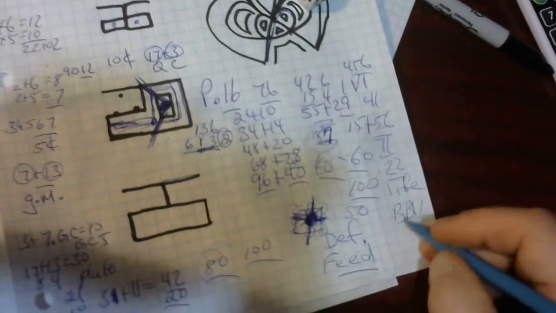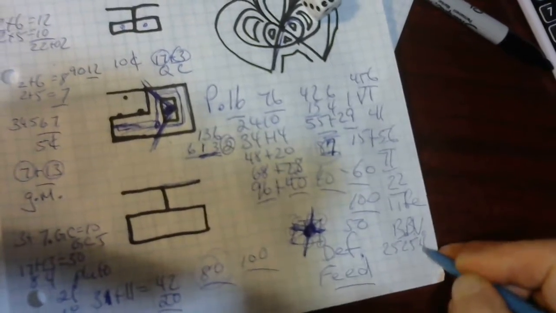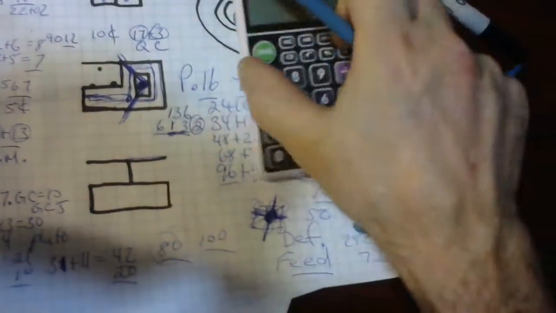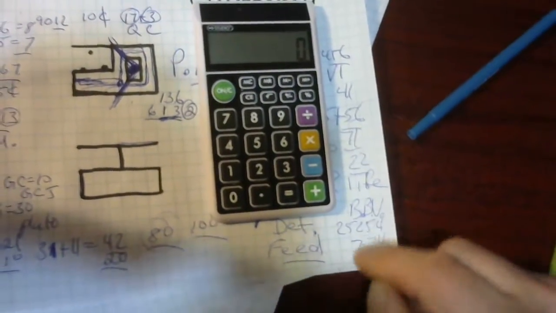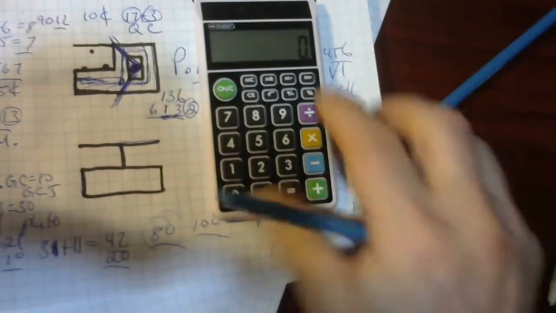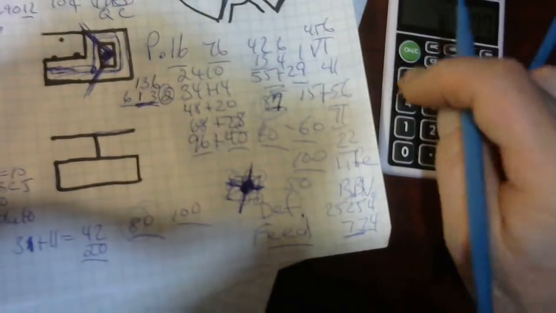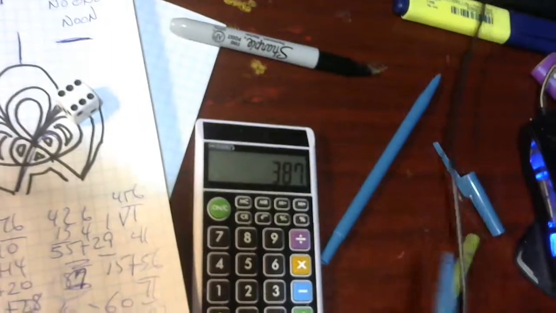V is the 22nd letter for life. The reverse is 25, 25, and 4. 774. That is a spectacular number because that is Christ in the delta world of Mars in Uranus. 7 times 7, 49. 7 by 4. Jesus Christ, 774. 774 divided by 2 equals 387.